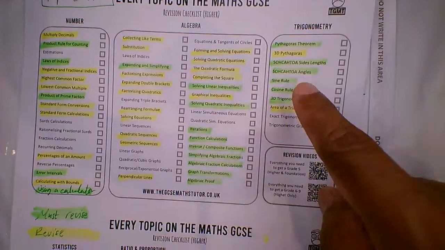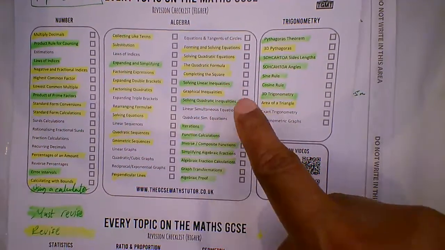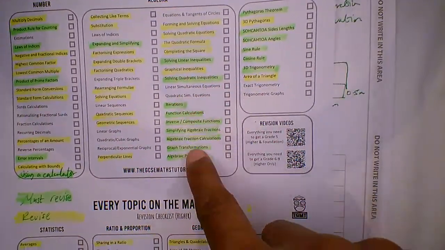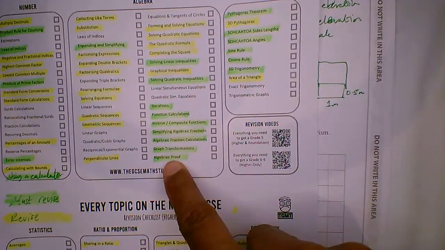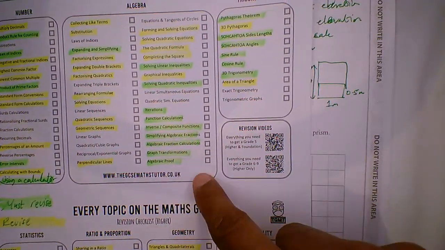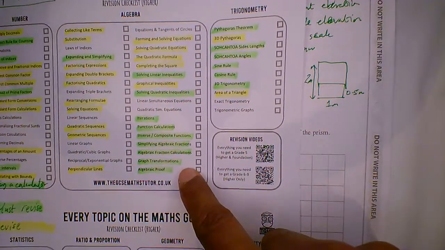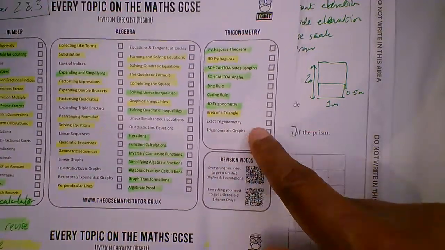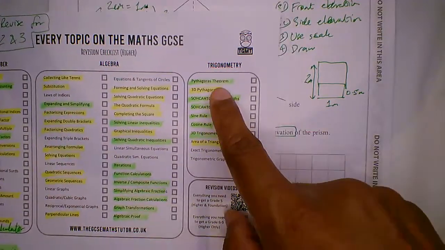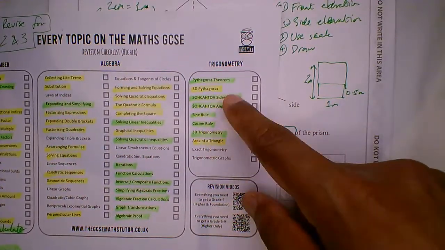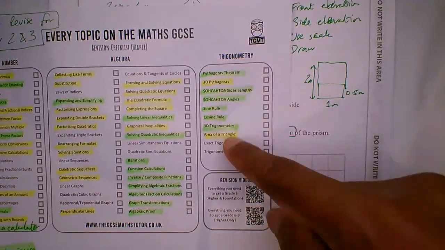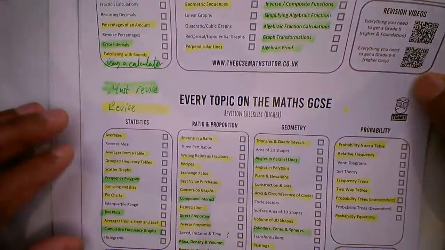Expanding and simplifying hasn't appeared yet. Solving linear inequalities, quadratic inequalities, iterations, functions, algebraic proof, graph transformations. Did that appear? I can't remember actually. I'll double check that, but I think that's there. Pythagoras, trig. I mean, all the calculator topics. I mean, trigonometry is calculator, so all of this is yet to arrive.